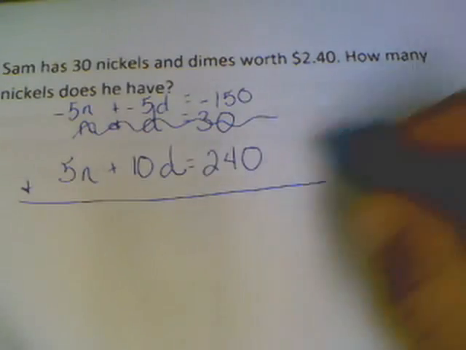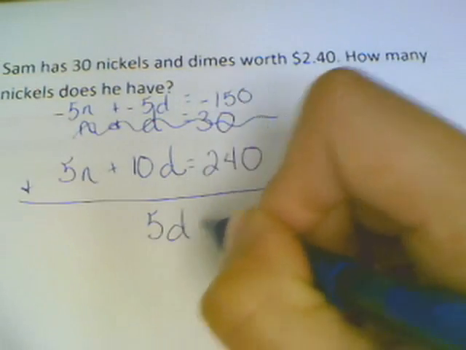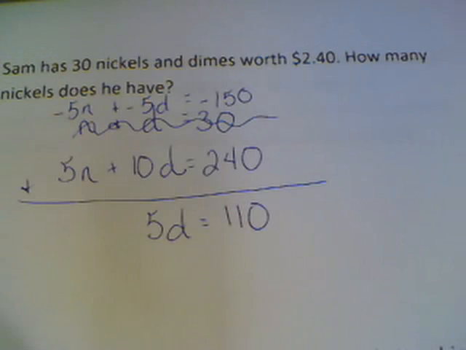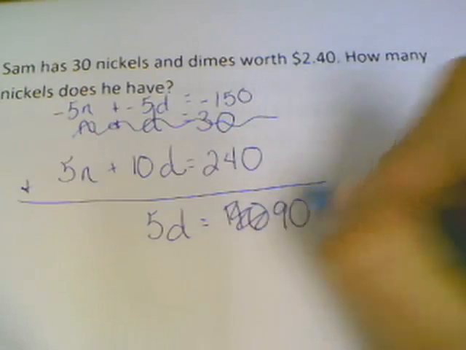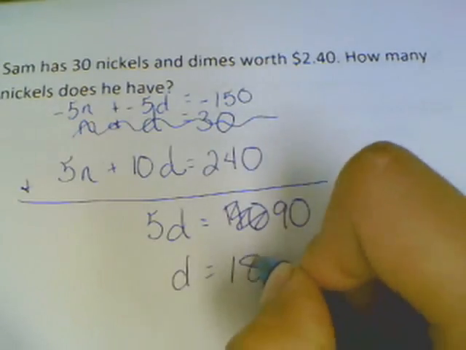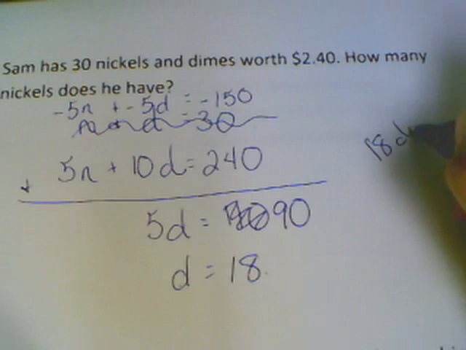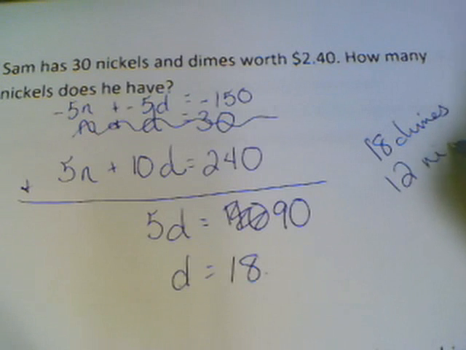Now I can add the two equations together and my n variable will be eliminated. So this is 5d. This is, I believe, $1.11. Nope, that is incorrect. 240 minus 150 is 90. 90 divided by 5 is 18. So I must have 18 dimes. If I have 18 dimes, I can do 30 minus 18 and figure out that I should have 12 nickels.